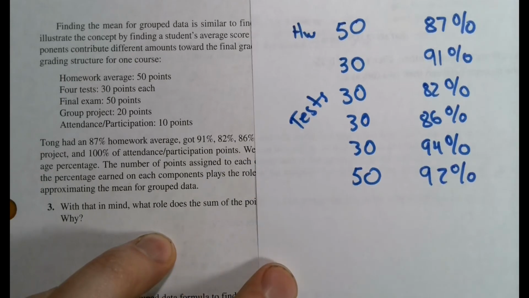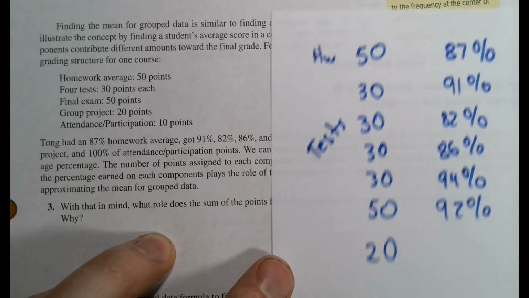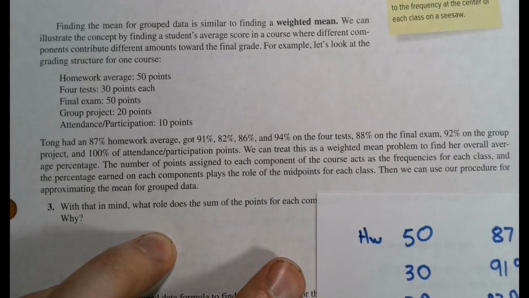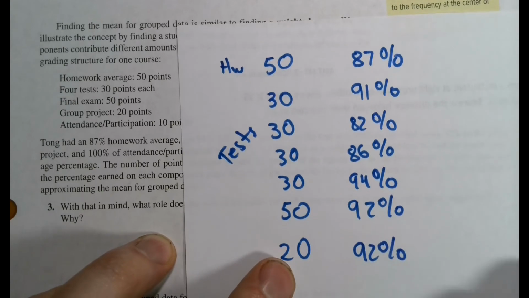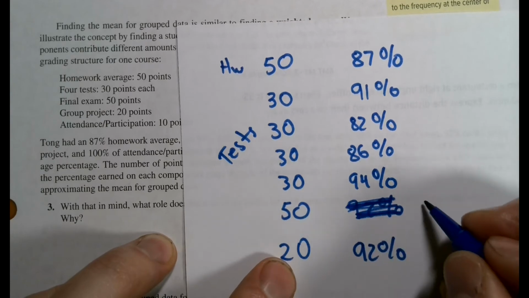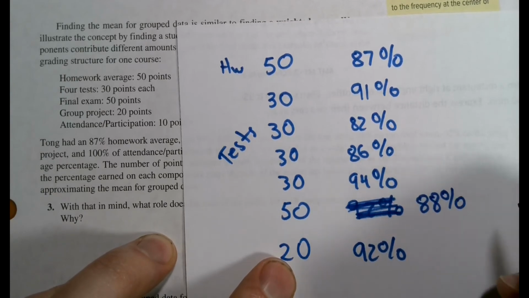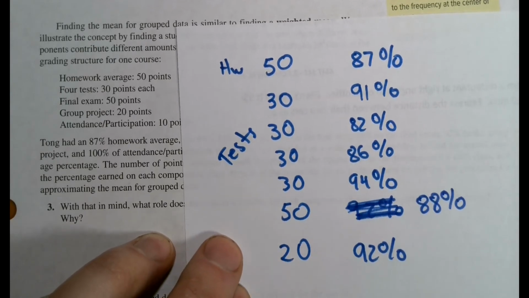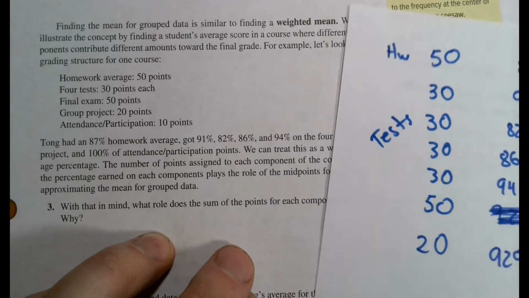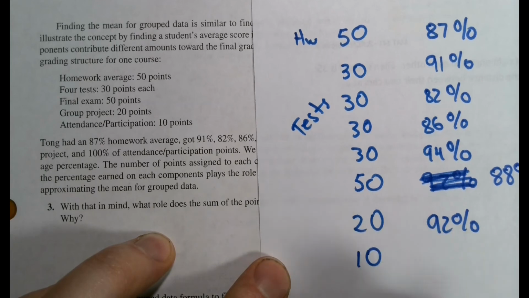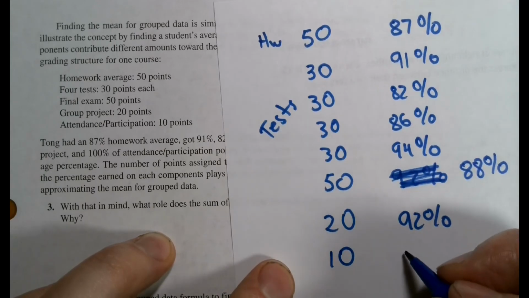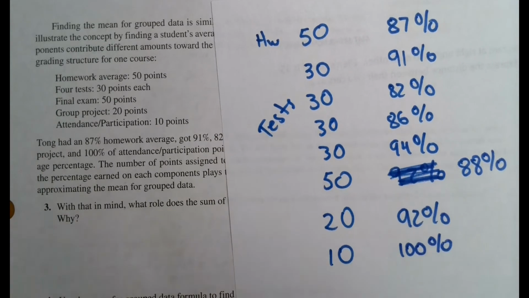And then the group project was just 20 points. I wonder if Tong was the one that did the work or if someone else farmed it out. Oh, wait a minute, 92 on the group project. There's a mistake. If we'd all been in class, someone would have shouted that out for me, I would assume. Or, like happens to me sometimes, you wait till I finish the problem and then tell me my mistake. Well, that's totally cool. And then finally, attendance and participation was 10 points. And good for Tong, they showed up for every single class.